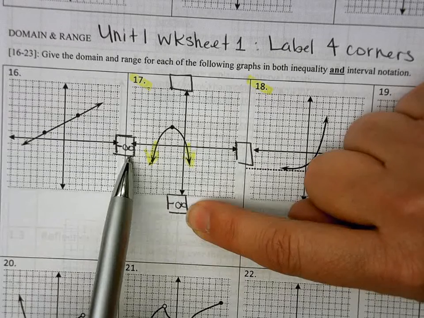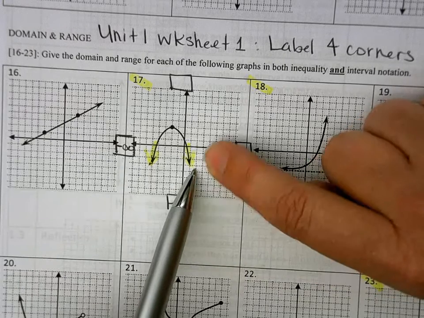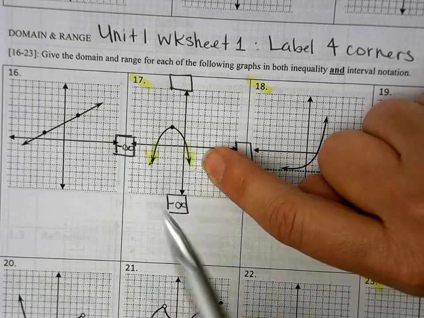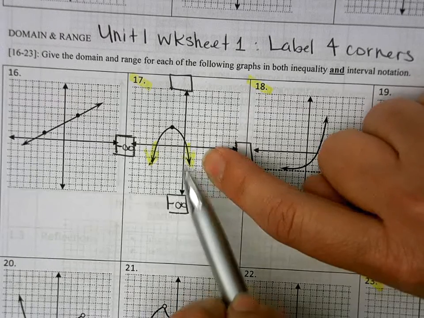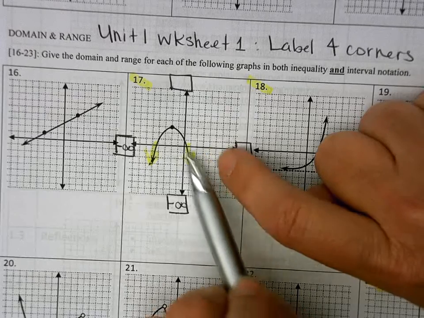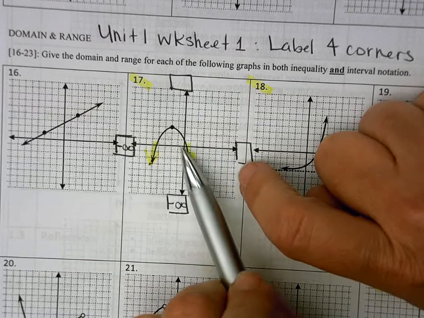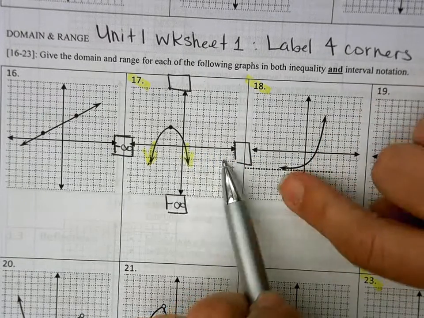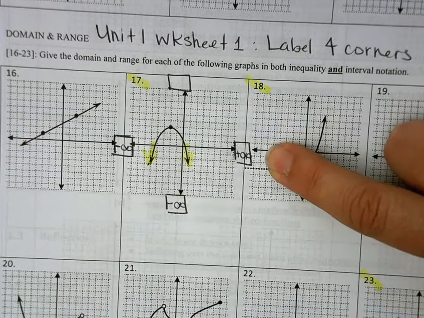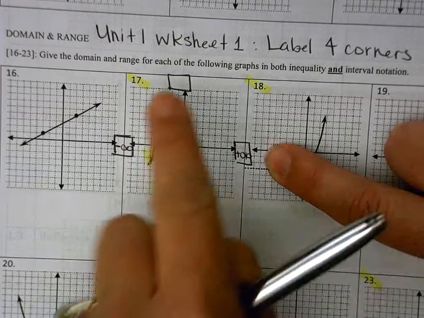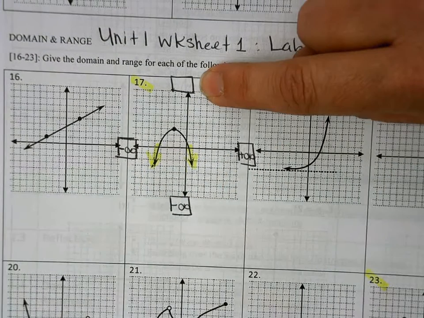So now I would go to my other arrow, this one here. So this arrow is going down, so down to negative infinity. And it's also going to the right, right? So this is pulling down and to the right. So to the right, that would mean this is positive infinity. So the two arrows are covered. I still have one more corner I have to fill out.